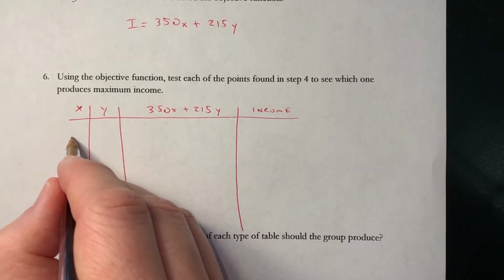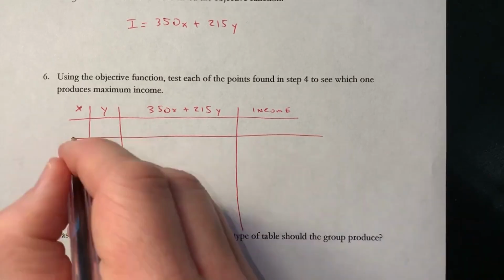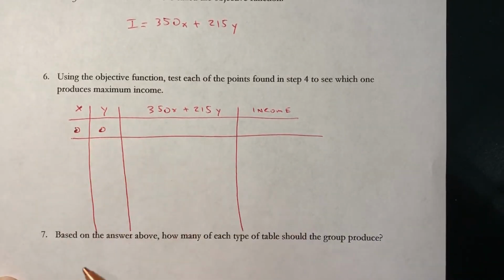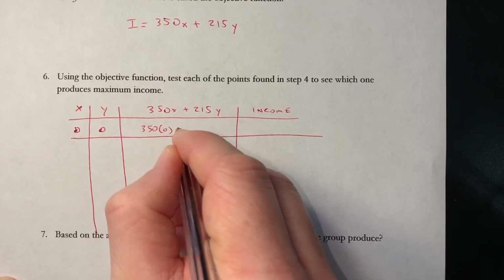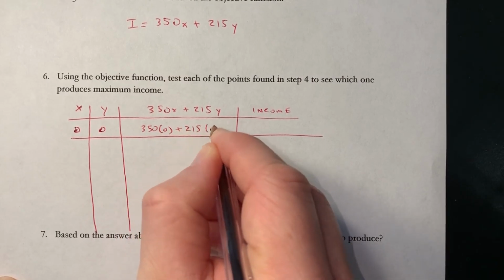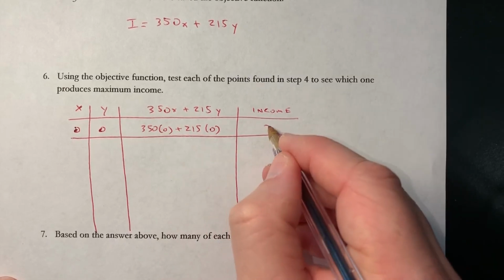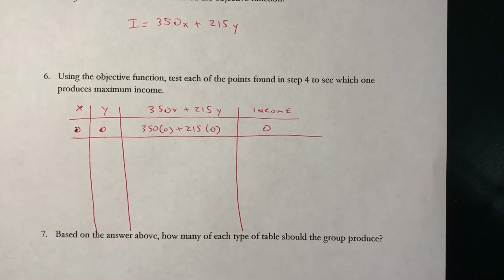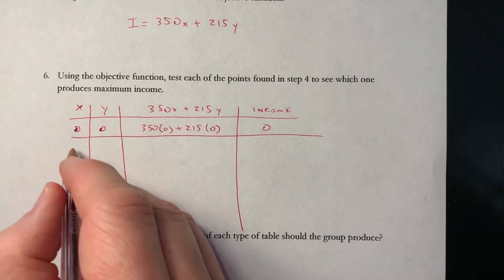Okay, so our first point was 0, 0. So that would be 350 times 0 plus 215 times 0. We can probably do that math in our head. 0 plus 0 is 0. So to maximize our income, 0 of each table is not going to do the trick.